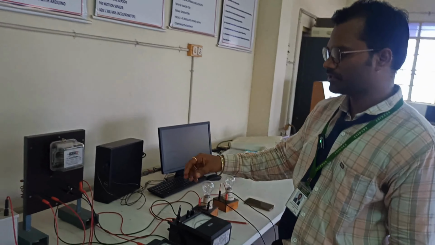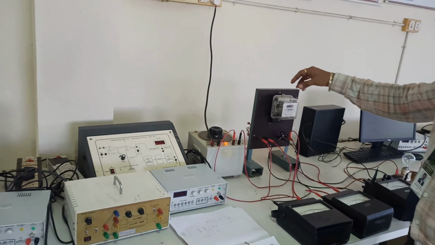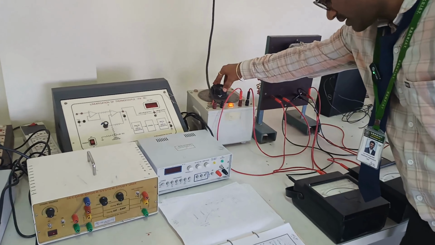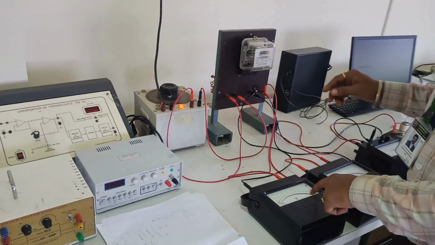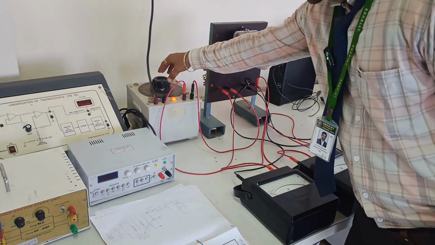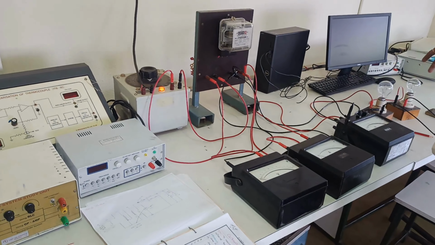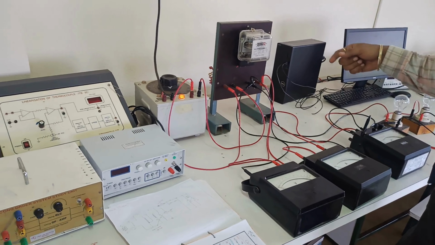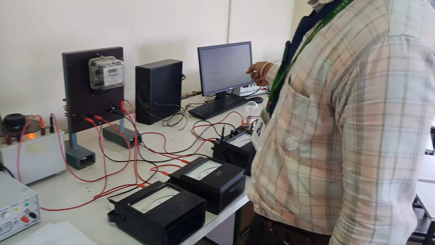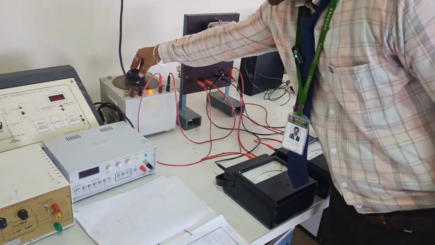Okay, the process of doing the experiment is that we have to apply the voltage using an auto transformer. Okay, so let us try to do with 40 or 80 volts. So you can see here I had connected two loads. The experiment will be done as fast as possible. Why? Because the load is heavier. Okay, now I am applying slowly.